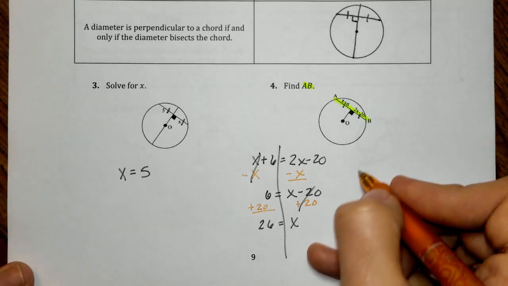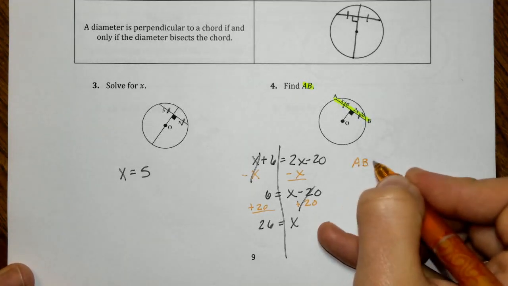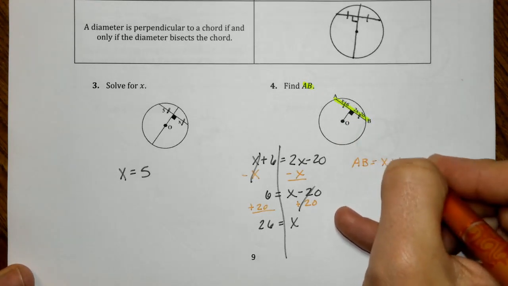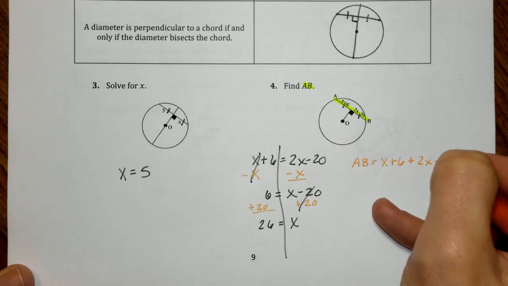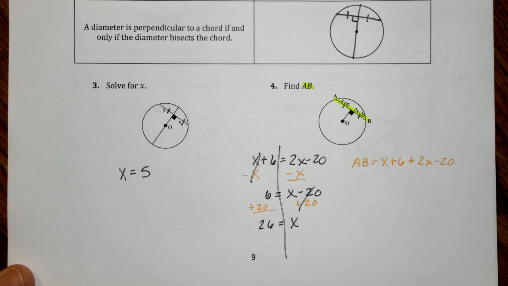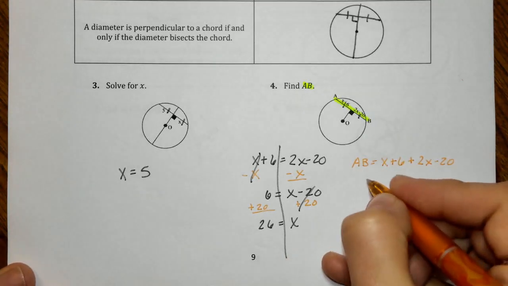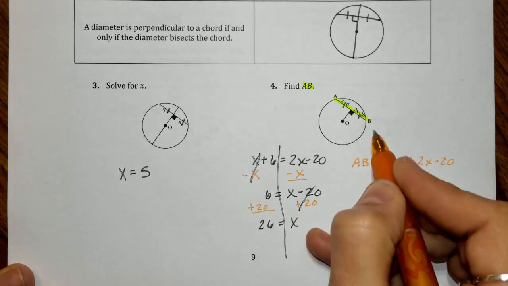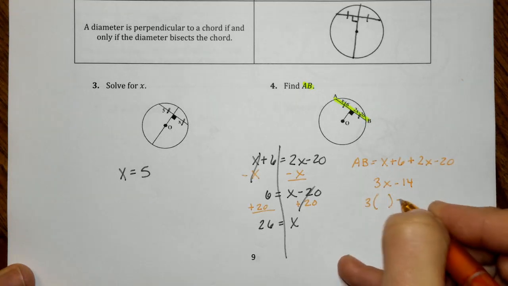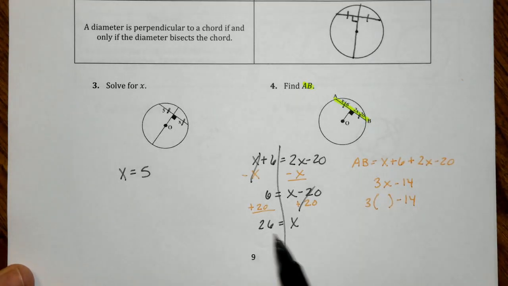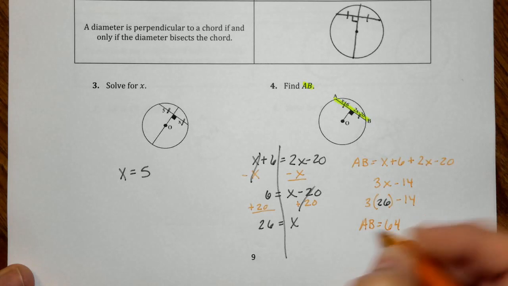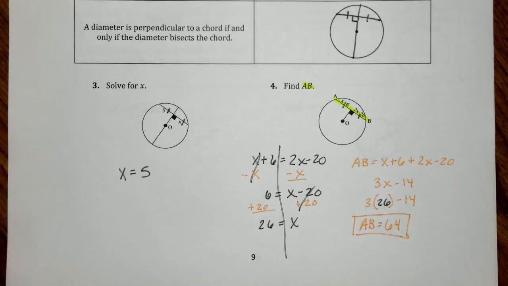Now when we substitute back in, we need to remember that AB is going to be both these pieces together. So it would be the x plus 6 plus the 2x minus 20. I'm just going to combine my like terms, and then plug in. So we wind up with 3x minus 14. That's what this entire chord is. We're going to remove x and substitute in that 26. And when we do the calculations, we're going to find that AB is going to be 64.